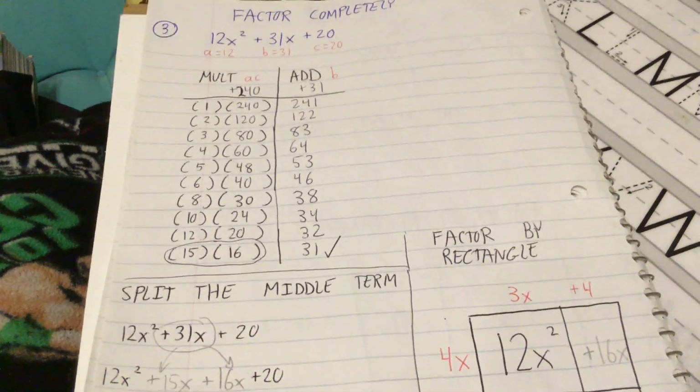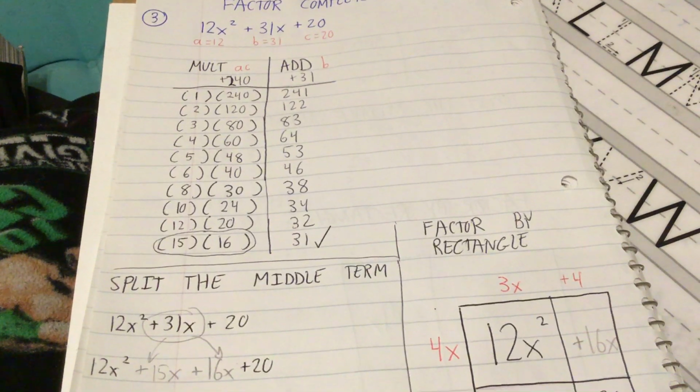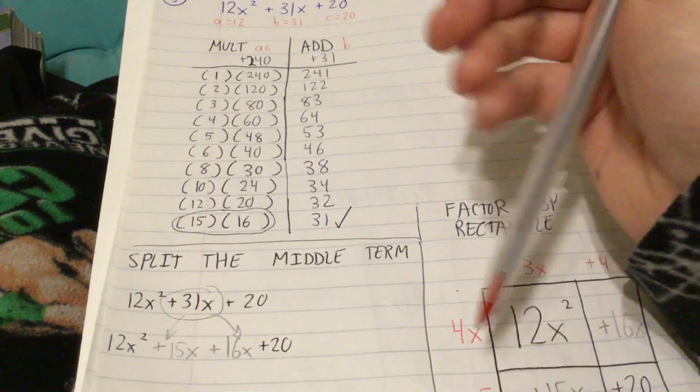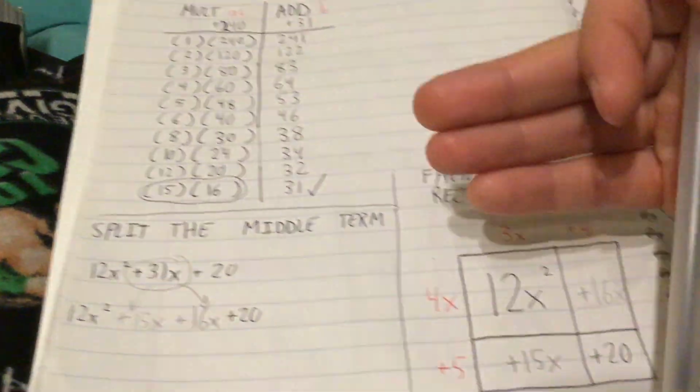Looks good to me. Again, I don't expect you guys to be a master at this in one day, so please embrace the process. It's literally multiply to AC and add to B, split the middle term, and factor by rectangle.